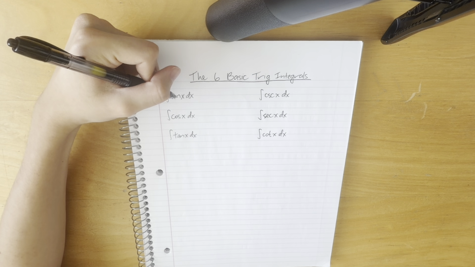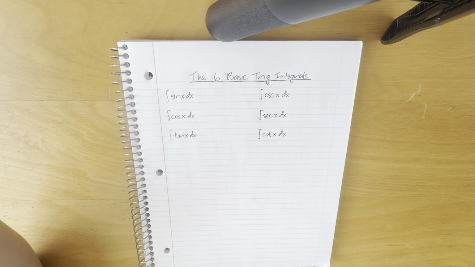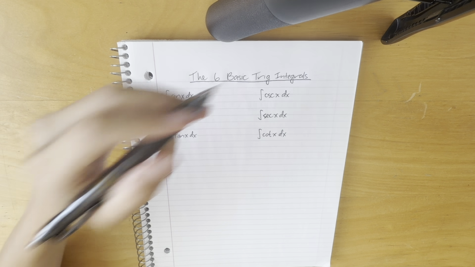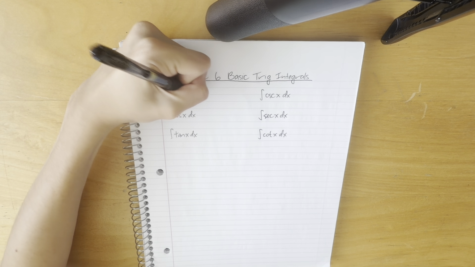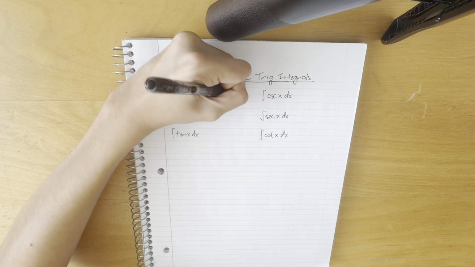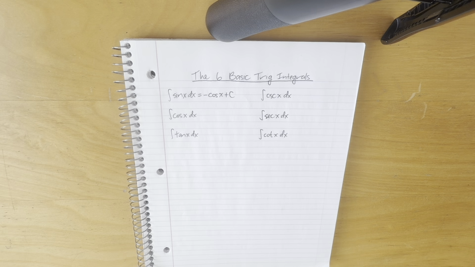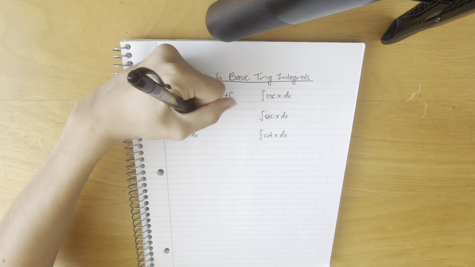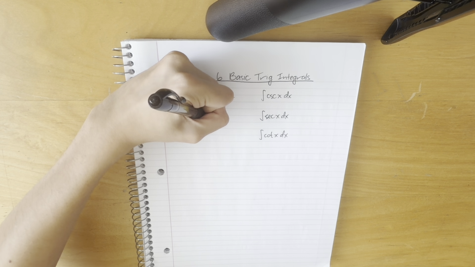This integral right here, if you know that the derivative of sine of x is cosine of x, and you know that the derivative of cosine of x is negative sine of x, you can kind of see that the antiderivative of sine of x is simply going to be negative cosine of x. And just add your plus c. That's the first one. And like we just said, the derivative of sine is cosine, so the integral of cosine has to be sine.